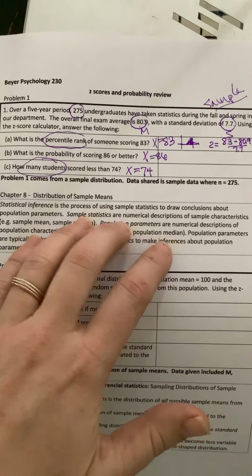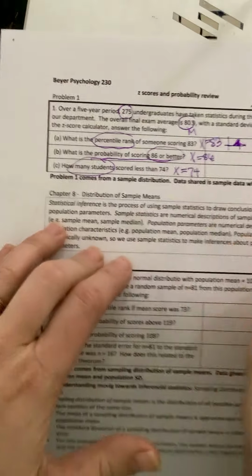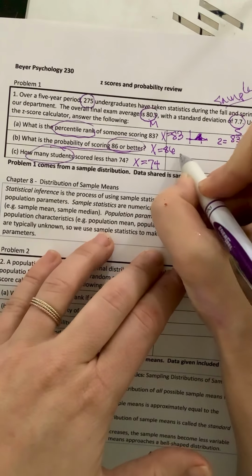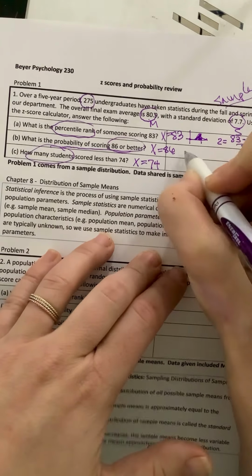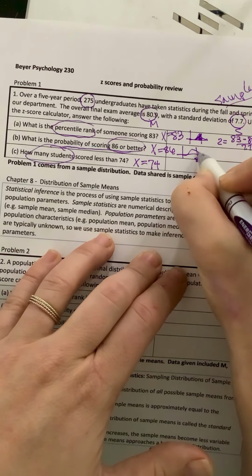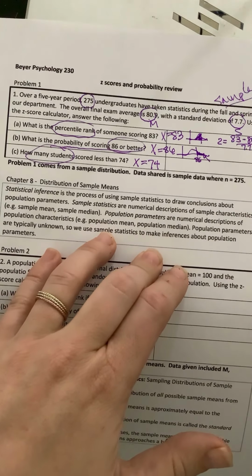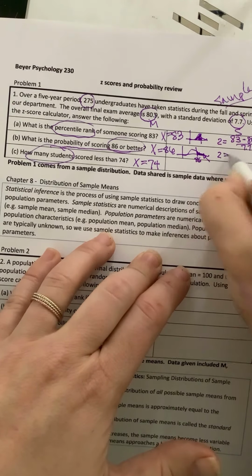This one is the probability of scoring 86 or better. So, or better, I'm asking for greater than. Again, if I was drawing, I know 86 is here, but I'm wanting this area now. And so then again, I can solve for my z.